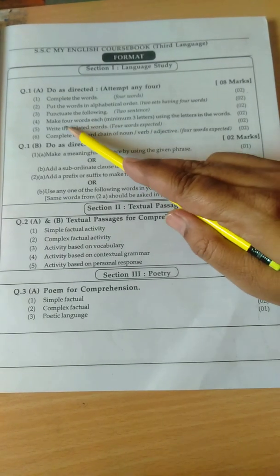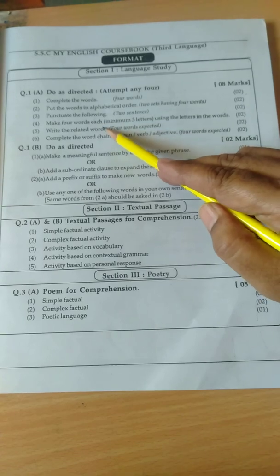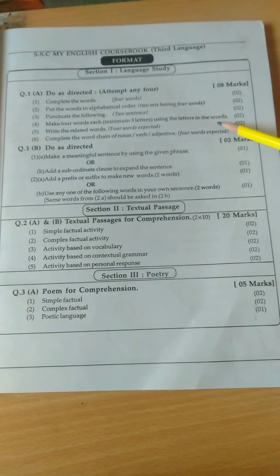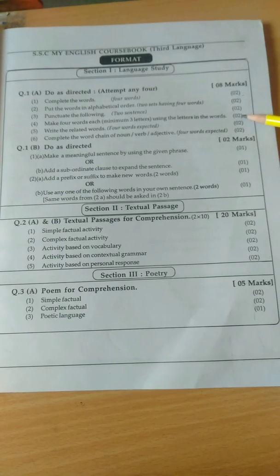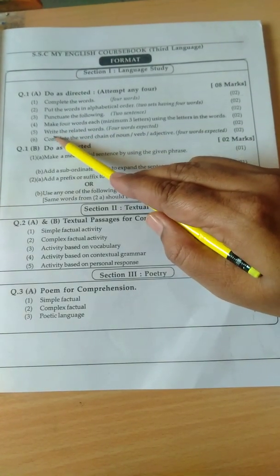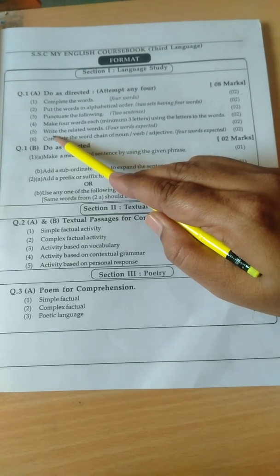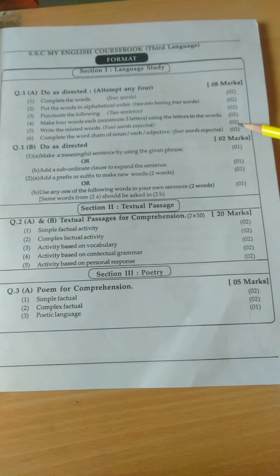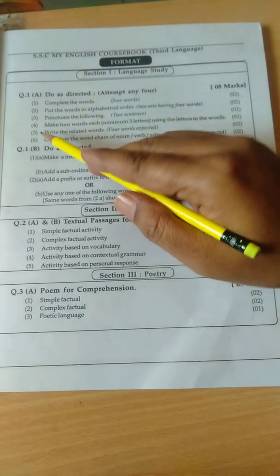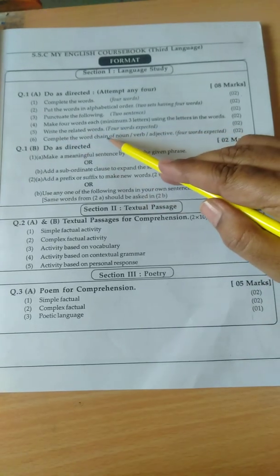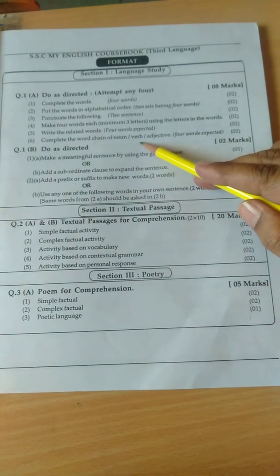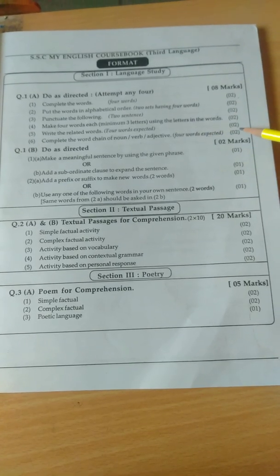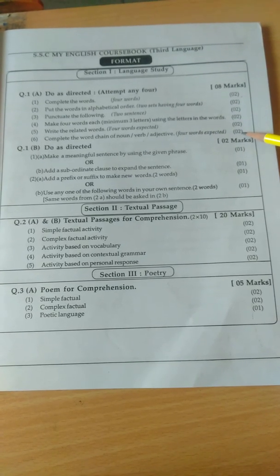Sub question number 4, make 4 words each, minimum of 3 letters, using the letters in the words. It is for 2 marks. Sub question number 5, write the related words. 4 words expected. It is for 2 marks. And sub question number 6, complete the word chain of noun or verb or adjective. 4 words are expected here. This is for 2 marks.